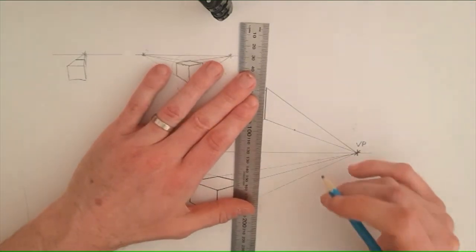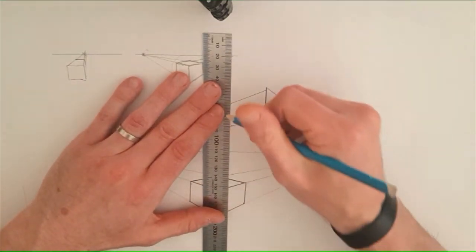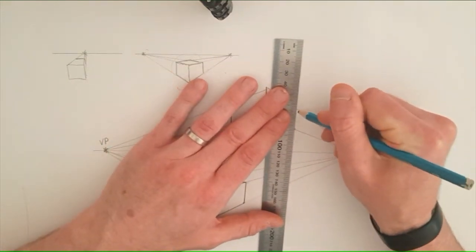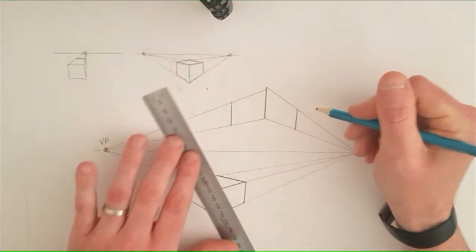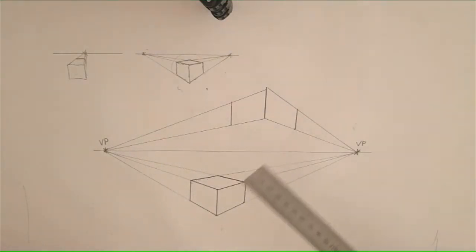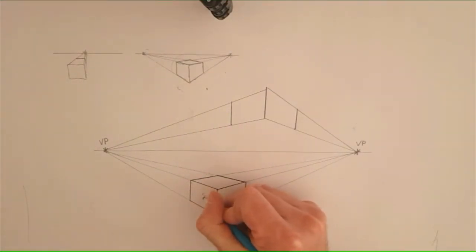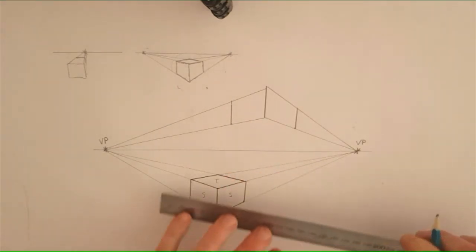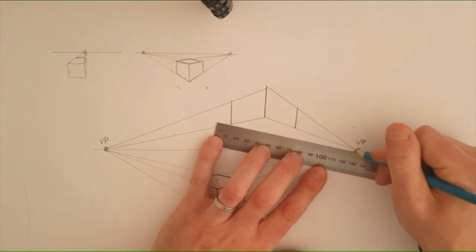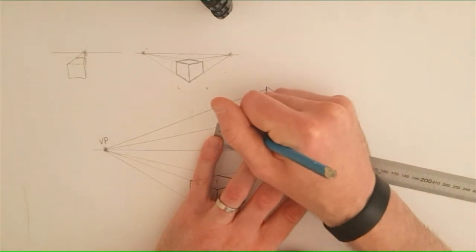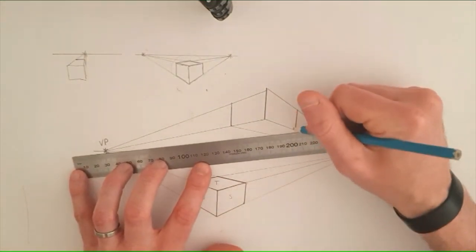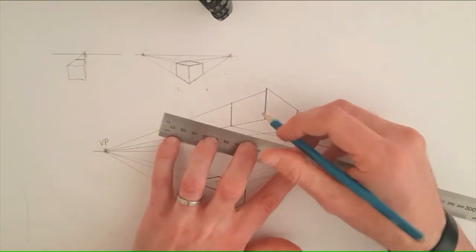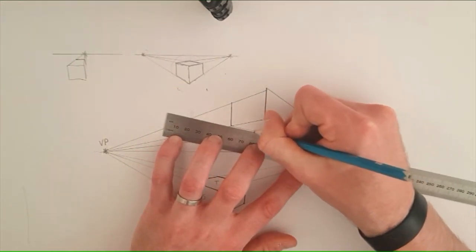Exactly what we did with the 1-point perspective, where we took it above the horizon line. Because we've taken it above the horizon line, we can see the two sides and the bottom. So lines go over to the vanishing points, and now we have the bottom of the box.